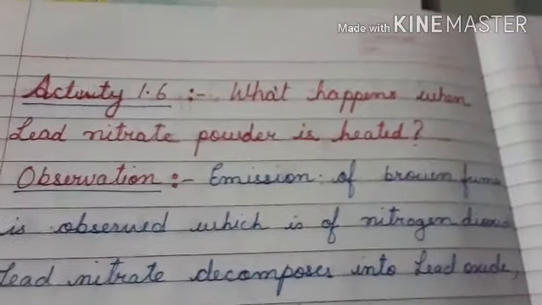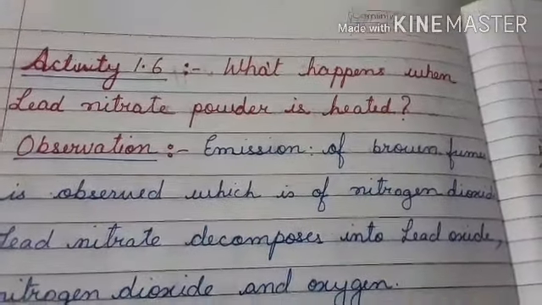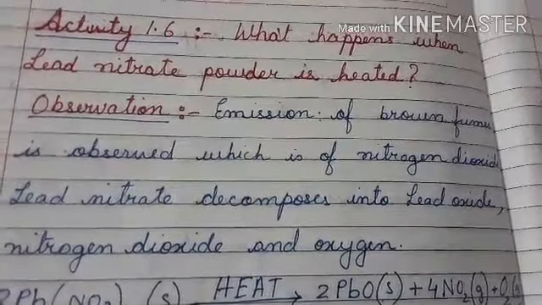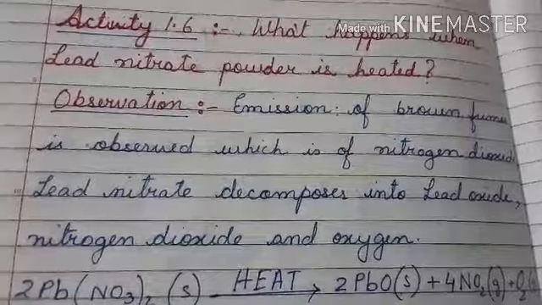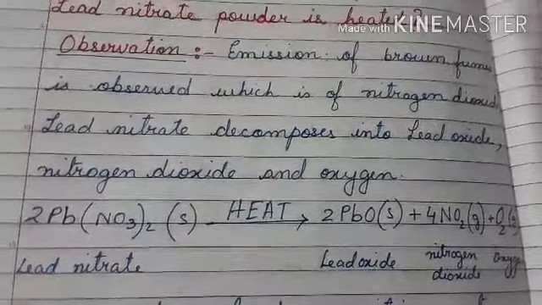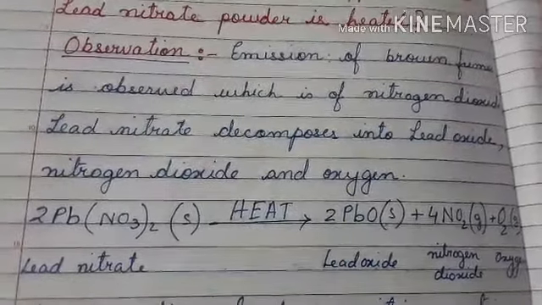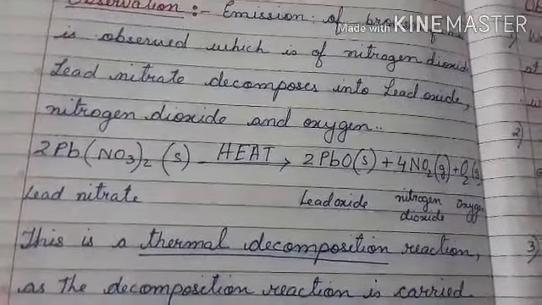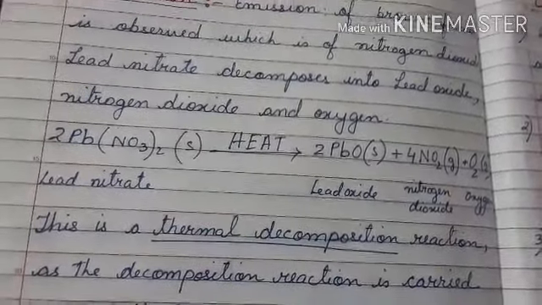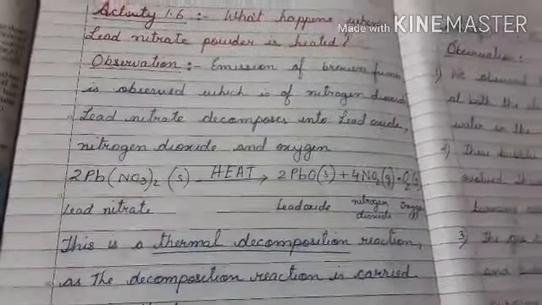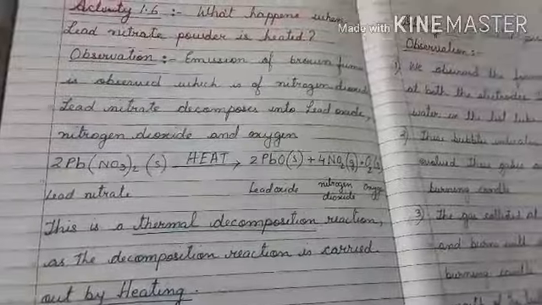Activity 1.6. What happens when lead nitrate powder is heated? Observation: emission of brown fumes is observed, which is of nitrogen dioxide. Lead nitrate decomposes into lead oxide, nitrogen dioxide, and oxygen. The reaction is 2Pb(NO3)2, when heated, gives 2PbO plus 4NO2 plus O2. So this is a thermal decomposition reaction, as the decomposition reaction is carried out by heating. So this was your Activity 1.6.